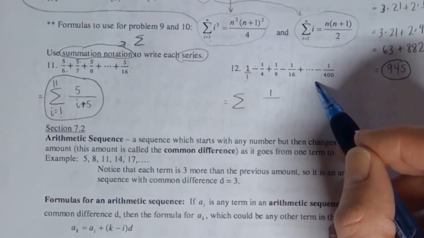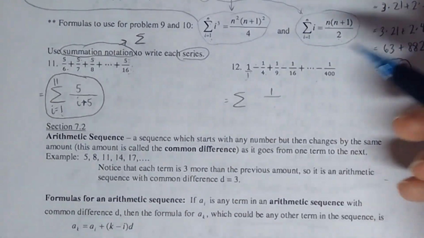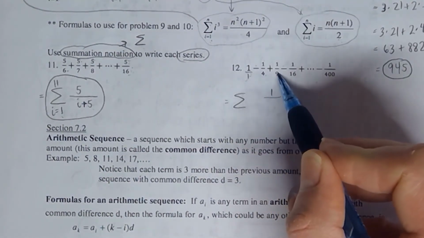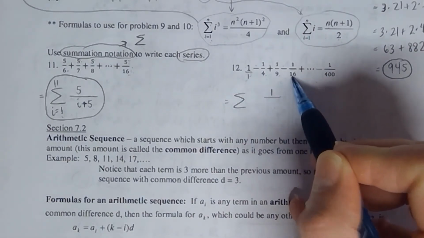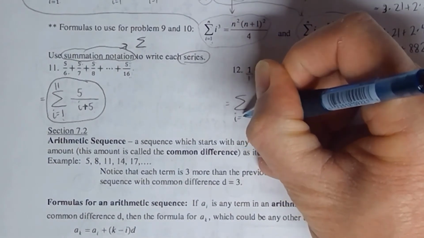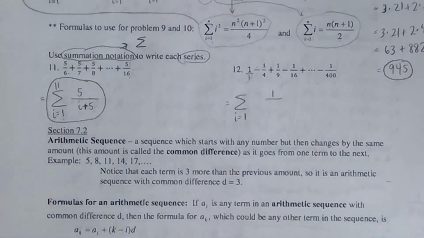But why is that true? Why is it 1/25 and 1/36? It's because this is what? 1 squared, 2 squared, 3 squared, 4 squared. Isn't that the pattern? And so if I start out at i equal to 1 again, which is optional, but I would recommend you do that, okay?